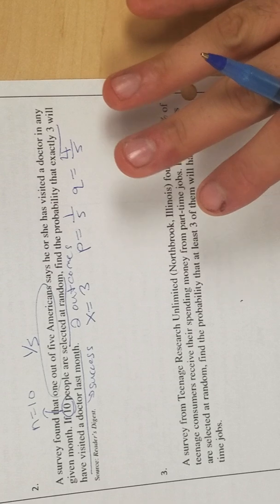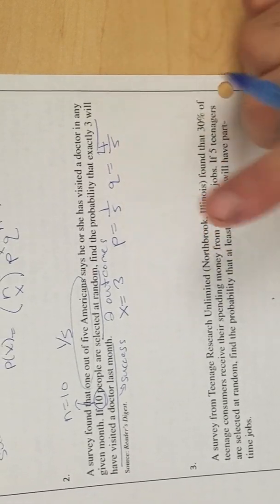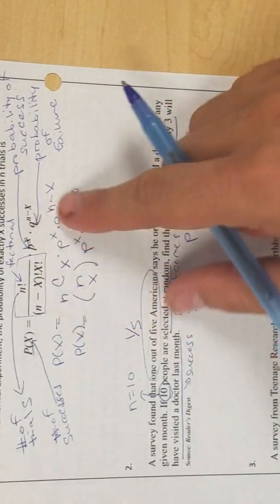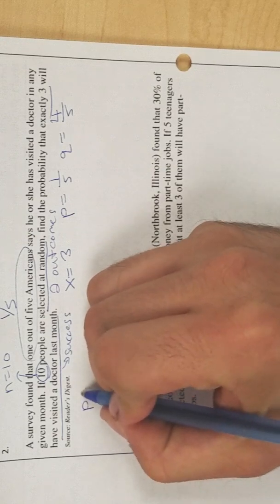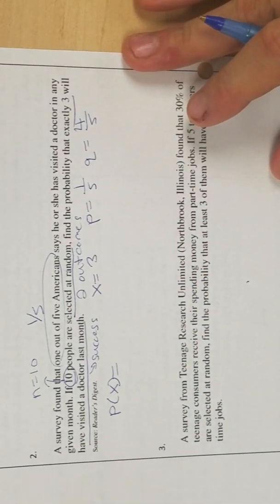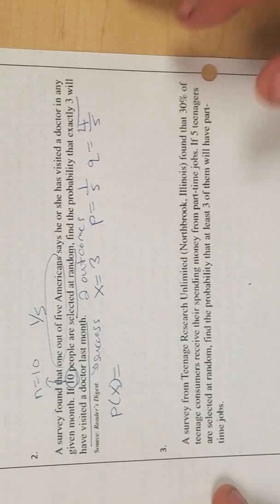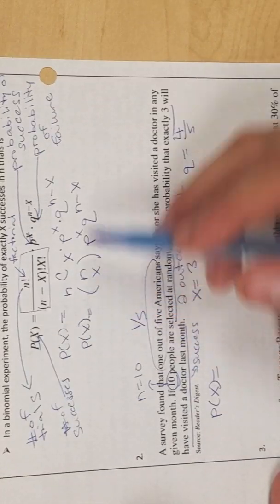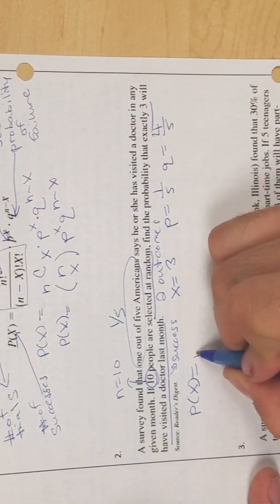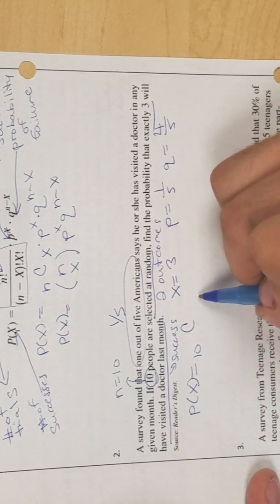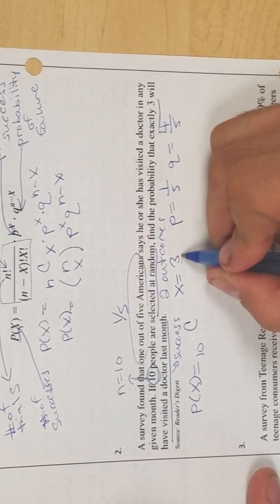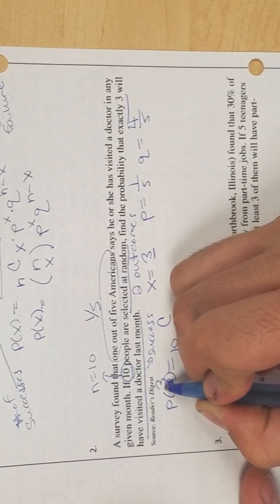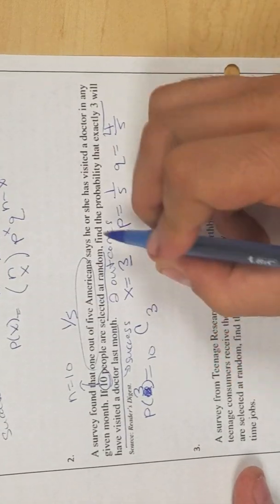Now we should have everything that we need. We have n, we have x, we have p and q, so we can plug them into the formula. I'm going to use the combination formula for this one. So we have P of x equals, and now we plug in the numbers. n is 10, so we're doing 10 choose, and we have 3 successes, so replace this with a 3, because we're looking for the probability of 3 successes. That equals 10 combination 3.